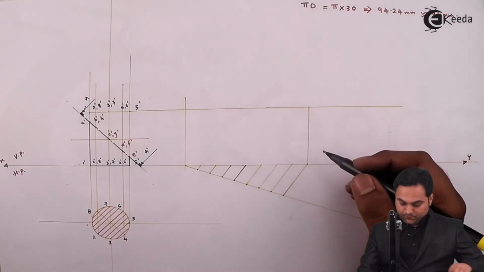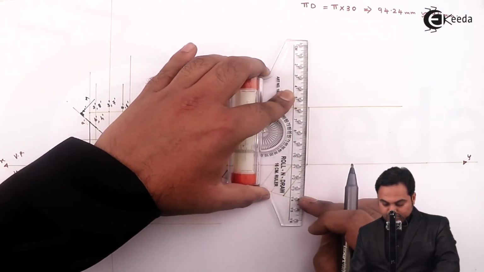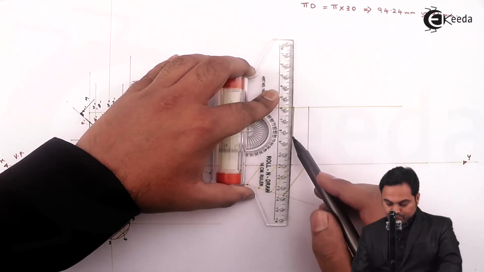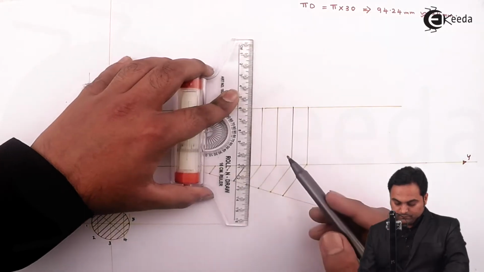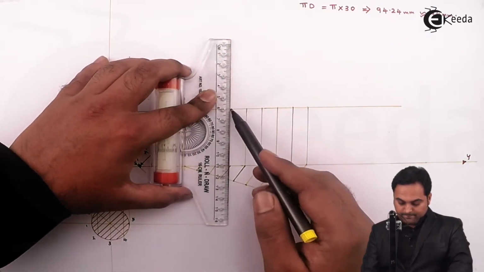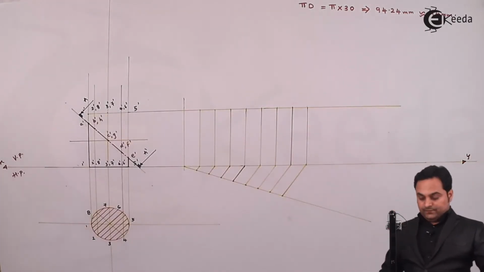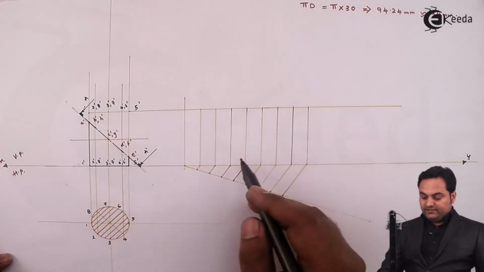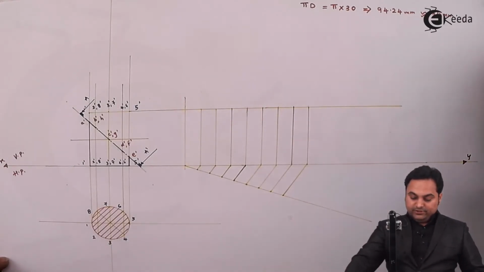Next, I'll draw vertical lines through these points. Next, here I have divided this rectangle into 8 equal parts. The method I have explained. I'll give the notations to it.